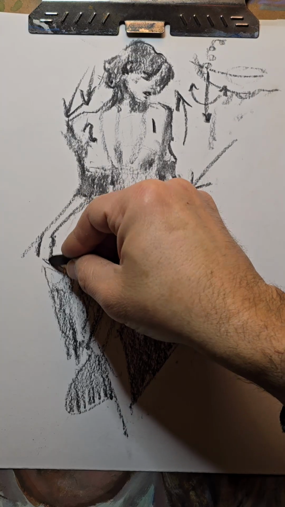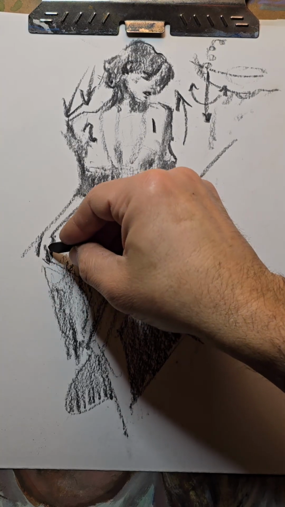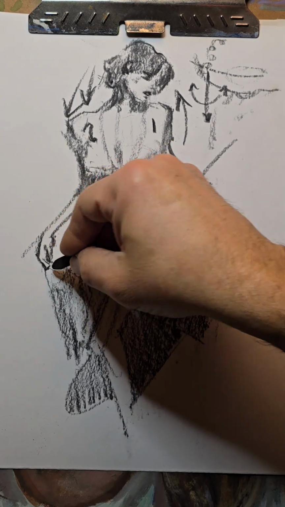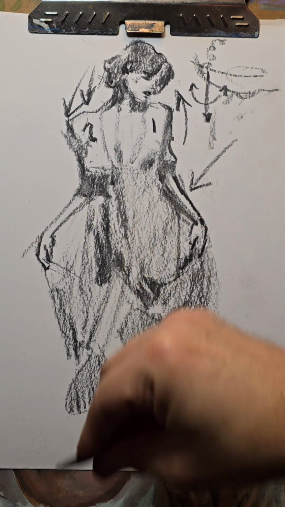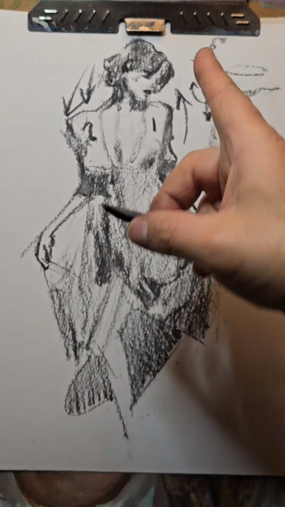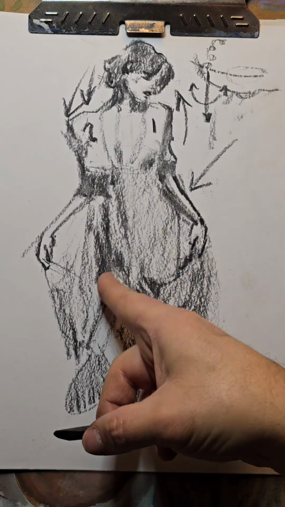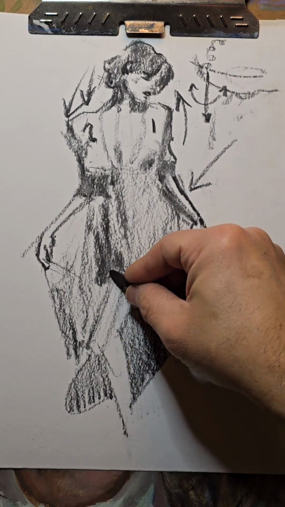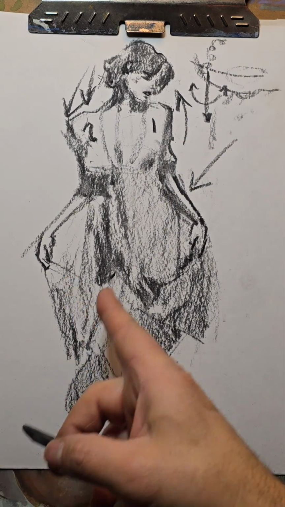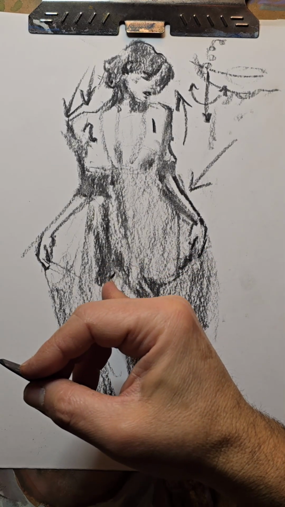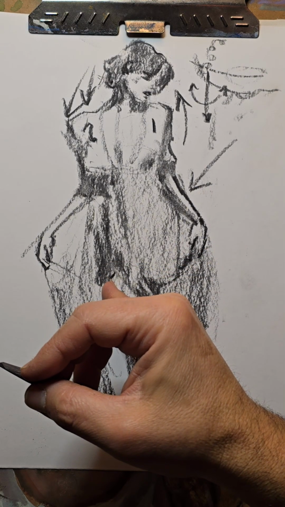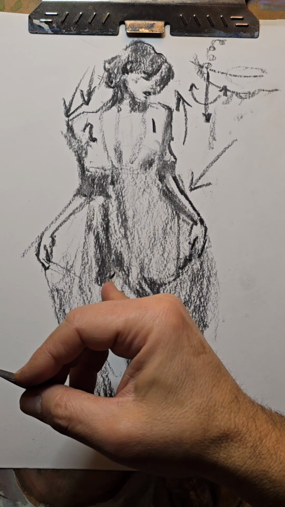And thumb again. There we are. Okay, now an anchor point, it's here. This is where her thigh meets the dress.